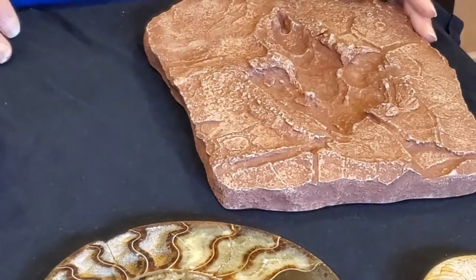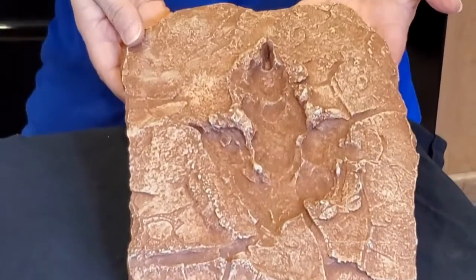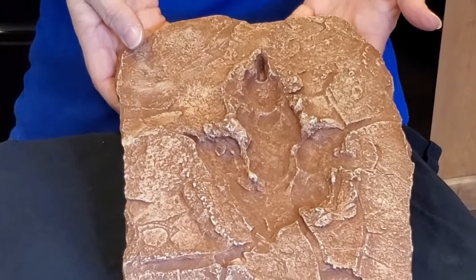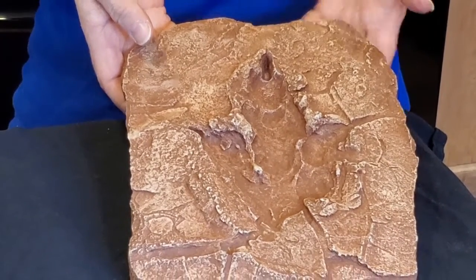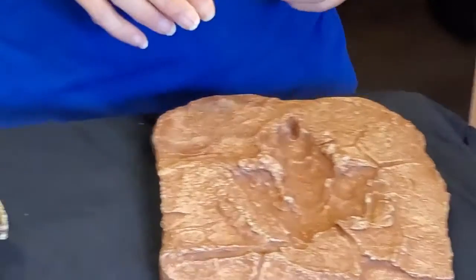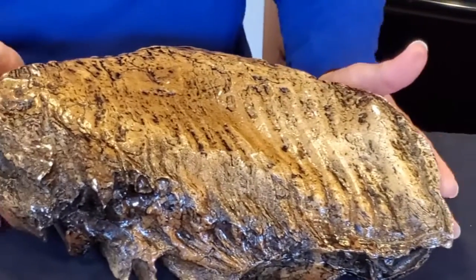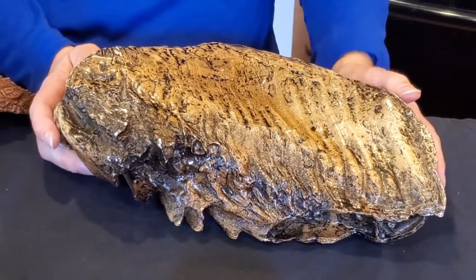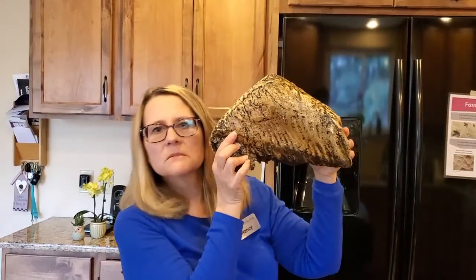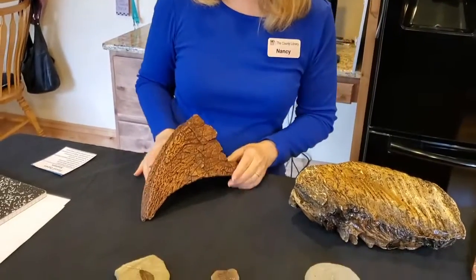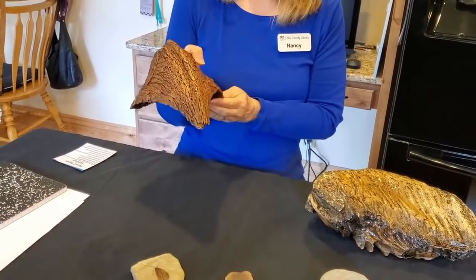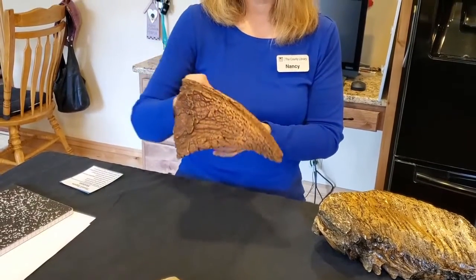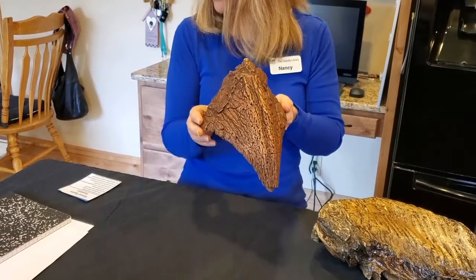Okay, now for our big ones. Right here, can you see this one good? This is the footprint of a Carnotaurus. Right here, we have a tooth, and you probably can't guess who this tooth belonged to. This tooth is from a woolly mammoth. Look at it, peekaboo. It's as big as my head. And finally, we have this, which is a beak. Can you see how cool that is? This is a beak from a Utahceratops.